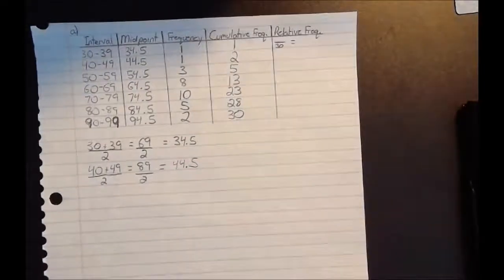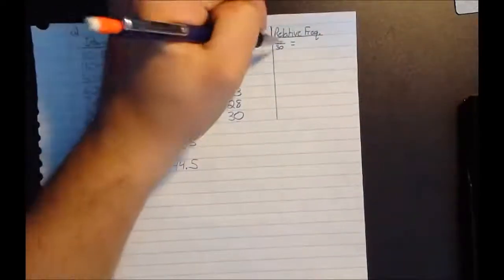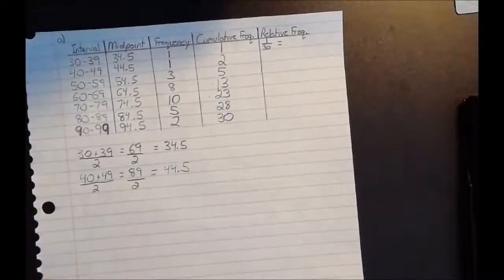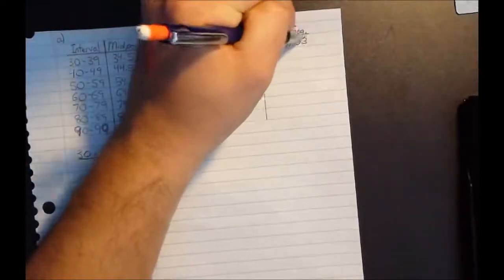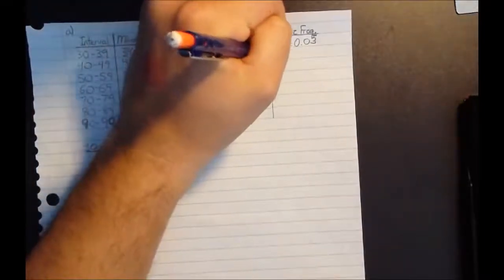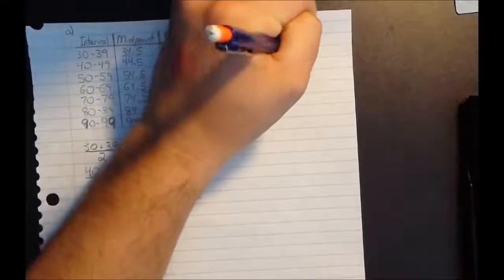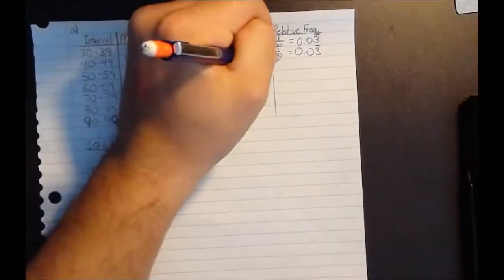So we are going to take our frequency and divide it by the total number of data points. So 1 out of 30 gives us 0.03 repeated. Similarly, 1 out of 30 again will give us the same result, 0.03 repeated. Next one is 3 out of 30.